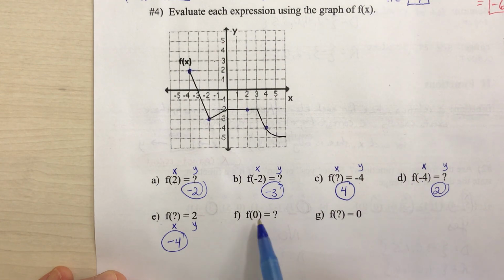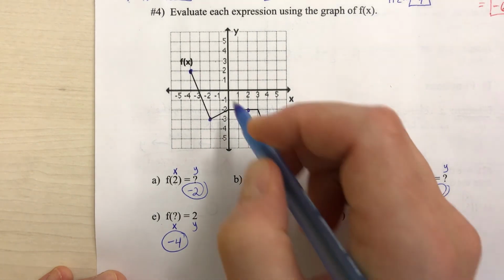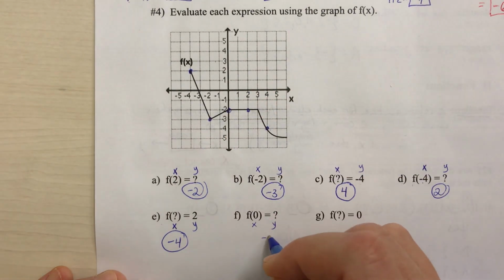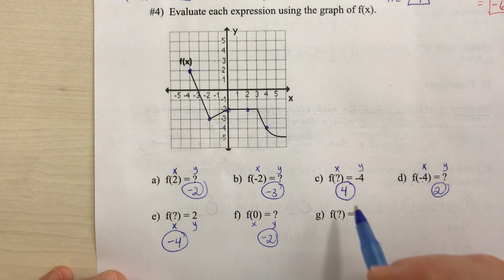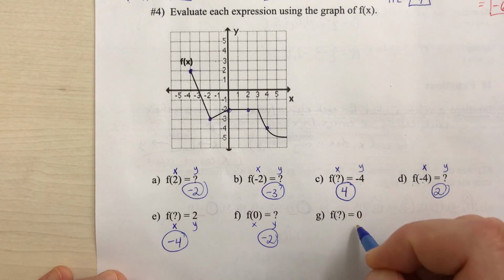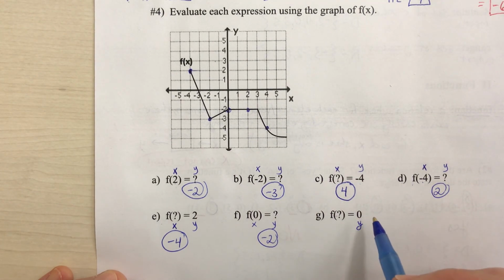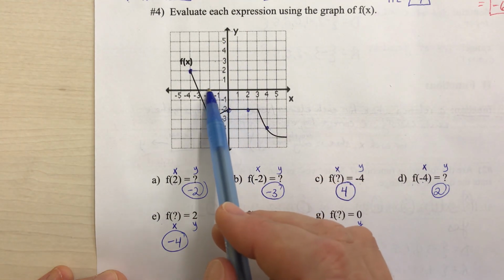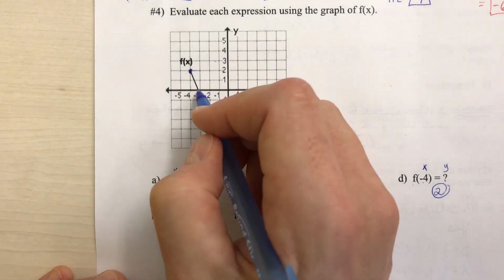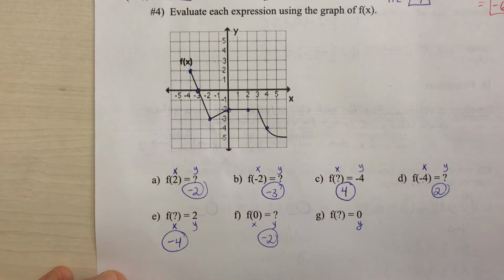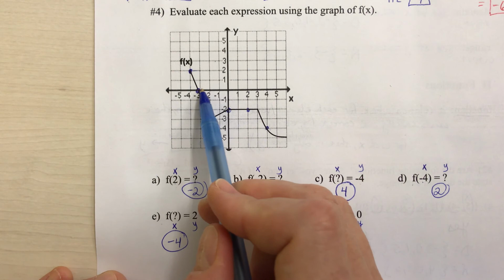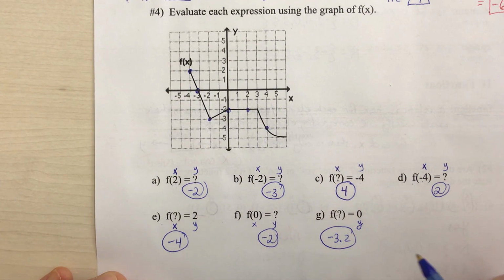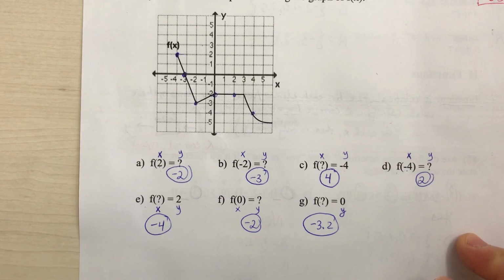F of 0, when x is 0, what's the y value? When x is 0, we're on the y-axis, that's negative 2. And then f of question mark is 0. So when is the y value 0? Now that would be here. Here's the point. And it looks like it's to the left of negative 3 just a little bit, so I'm going to say negative 3.2.